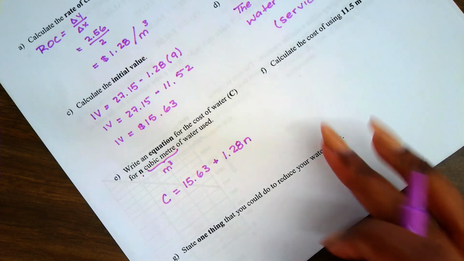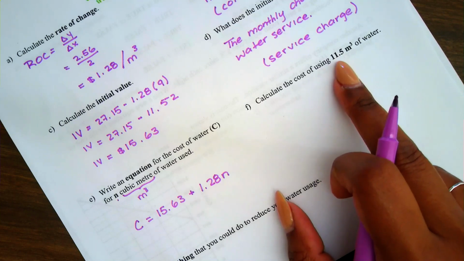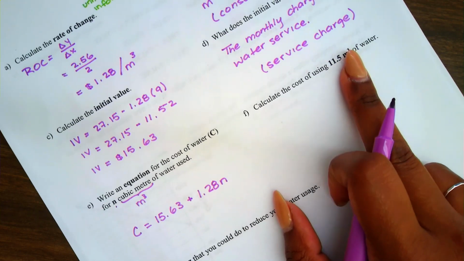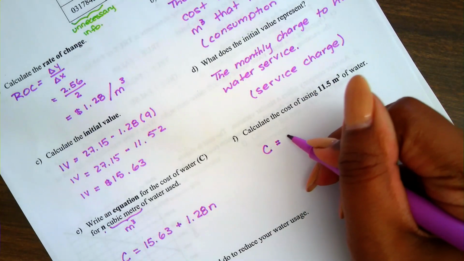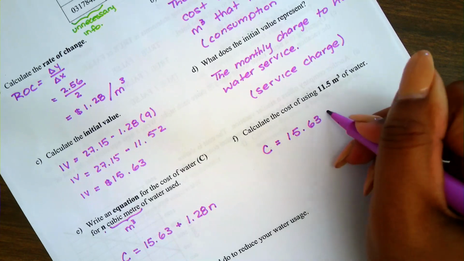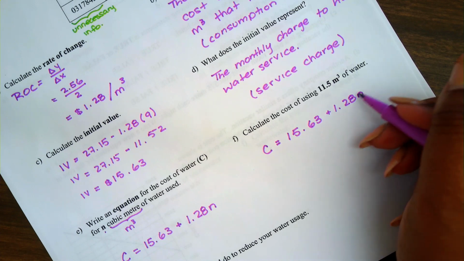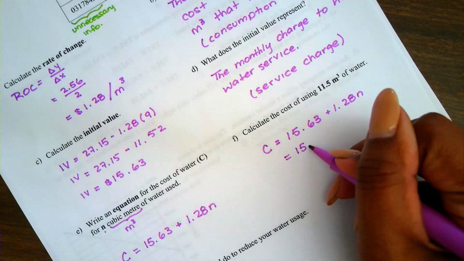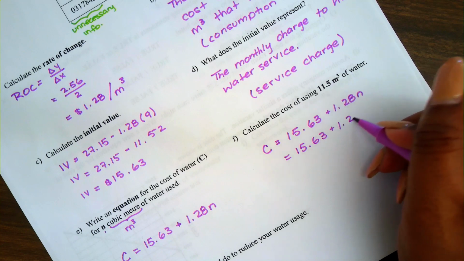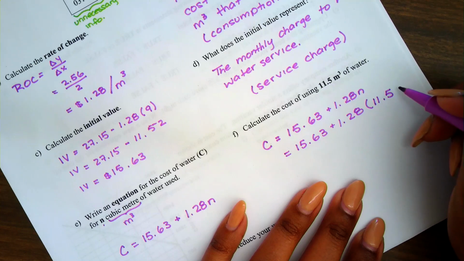Okay? Now, using this equation, it wants me to calculate the cost if I use 11.5 meter cubes of water. So I'm looking for C. I want to find the cost. So this is my equation. Okay, I want to find the cost if N, the number of cubic meters of water that I used, is 11.5. So here I'm going to write, okay, 15.63 plus 1.28. But instead of N, I'm going to say, okay, the number of water that I've used in cubic meters is 11.5.